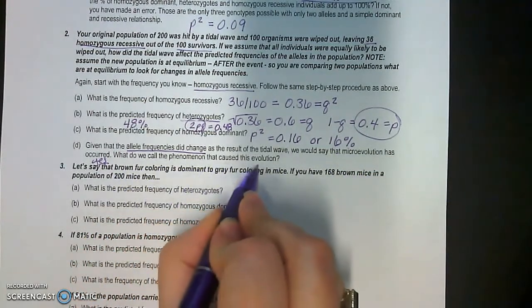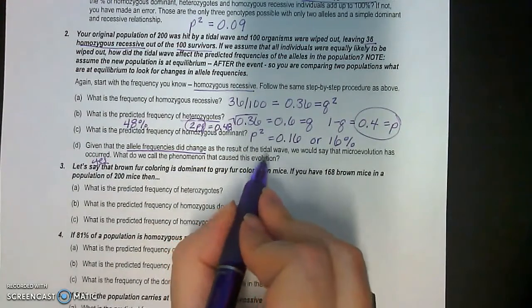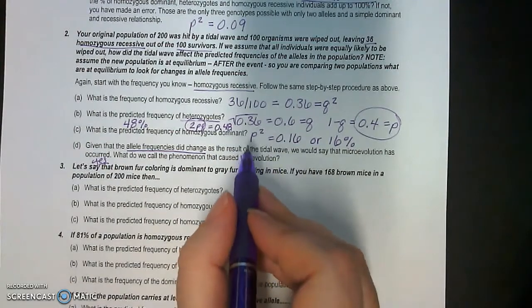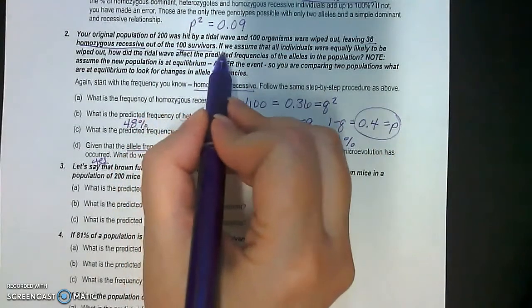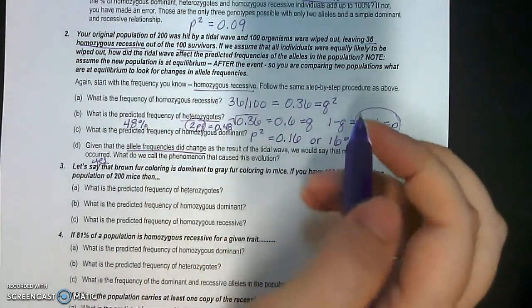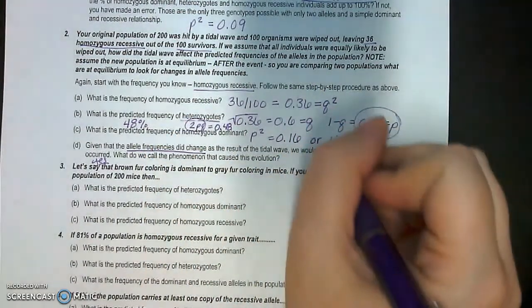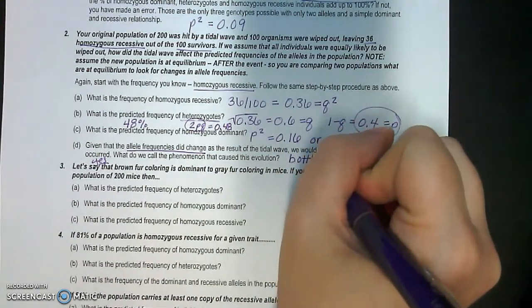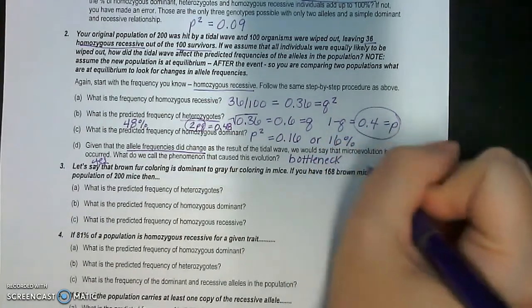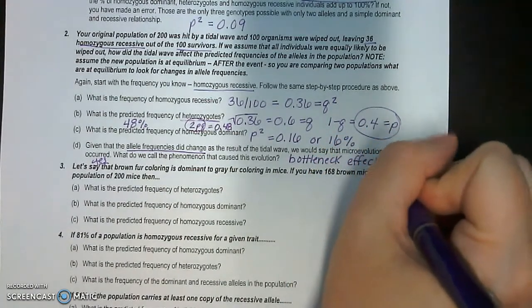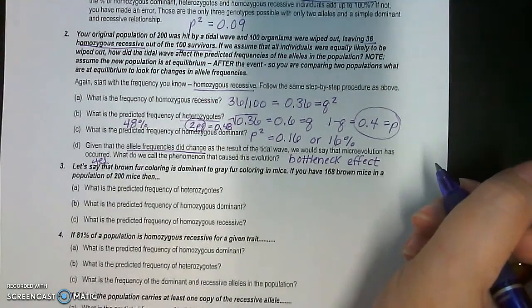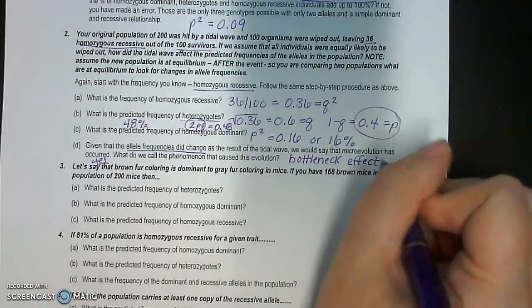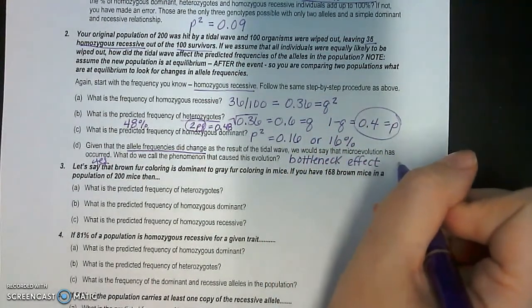Now, what do we call the phenomenon that caused this evolution? Remember, this is a random event, so it's a type of genetic drift. And specifically, this is an event that wiped out half of our population and left the other half. So this is going to be an example of the bottleneck effect. The bottleneck effect is a type of random allele frequency change, so it is a type of genetic drift. So genetic drift would not be a wrong answer here, but bottleneck effect is a more specific answer.